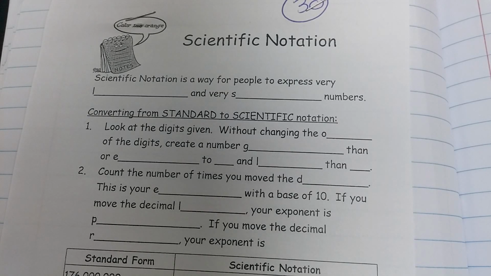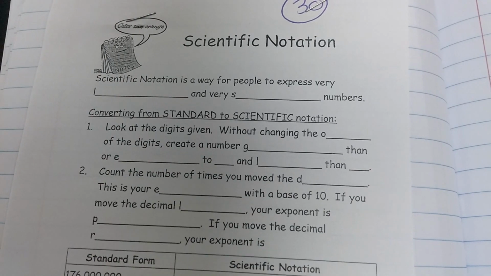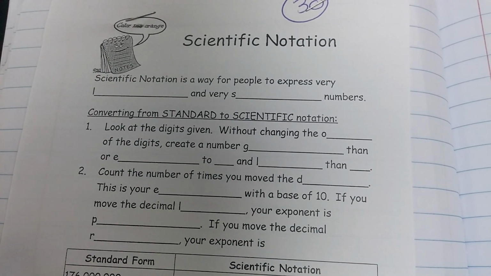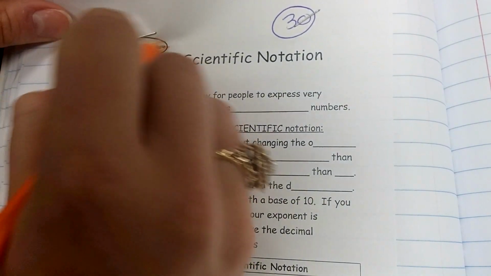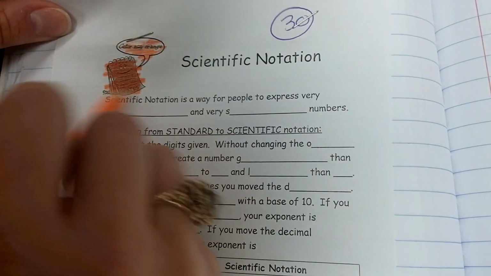We're going to talk about how to write numbers in scientific notation and how to write numbers from scientific notation back to standard notation. So still part of Unit 2, so we're coloring orange. Keeping up with your color coding.